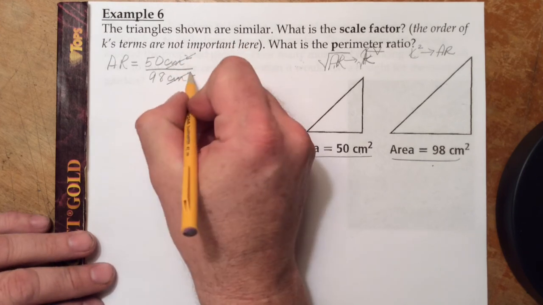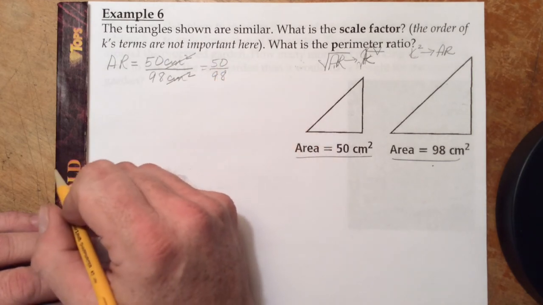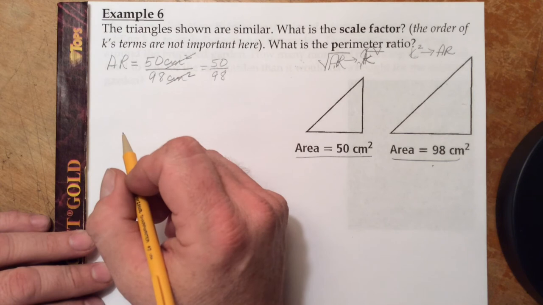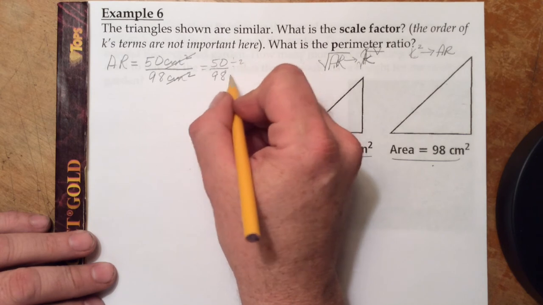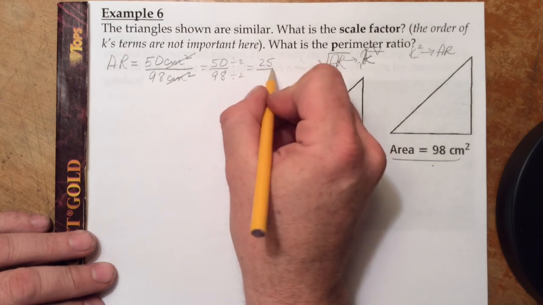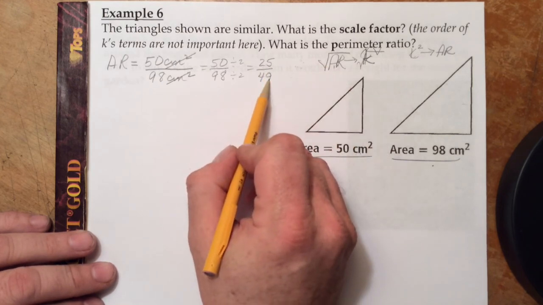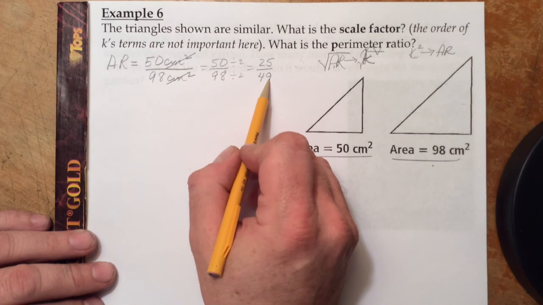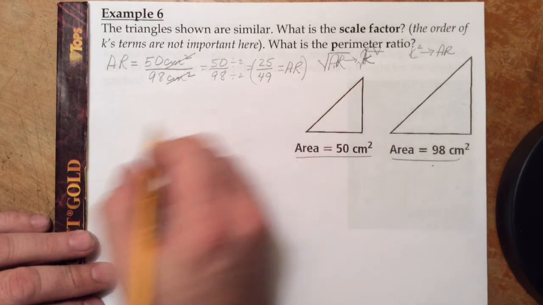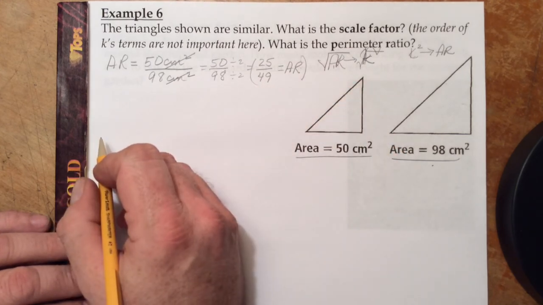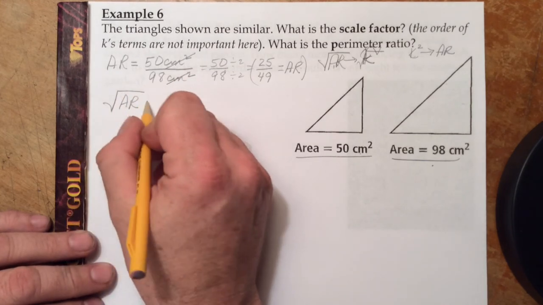The centimeters squared cancel out and we get 50 over 98. Well, if you try to take the square root of these, you can do it, but 50 and 98 aren't perfect squares. So let's see if we can reduce that first. We can reduce that by 2, and we get 25 over 49. And if you'll notice, 25 and 49 happen to be perfect squares. So the next thing we do, we've got our AR, our area ratio, right here. To find the scale factor, we take the square root of the area ratio.